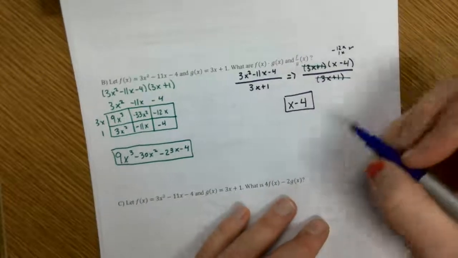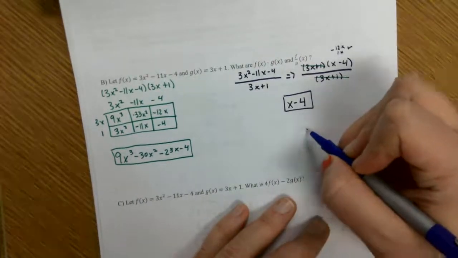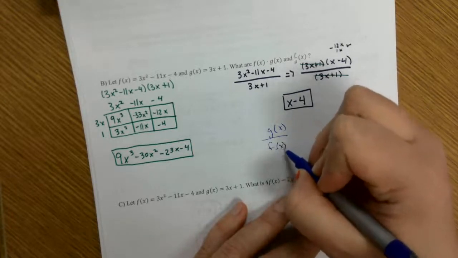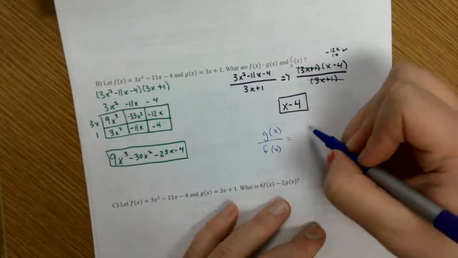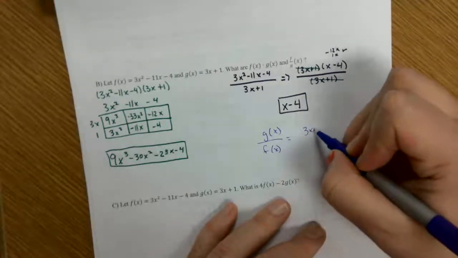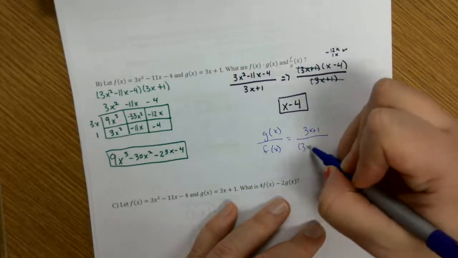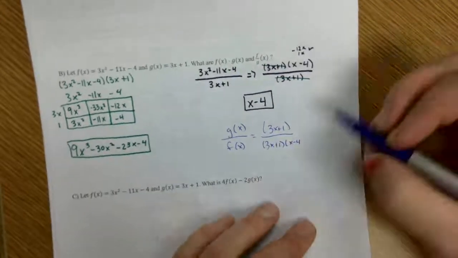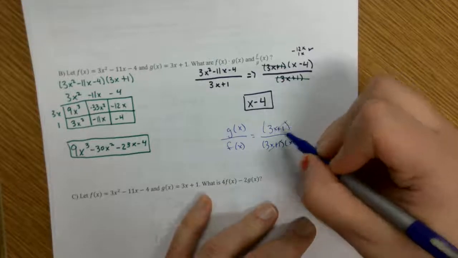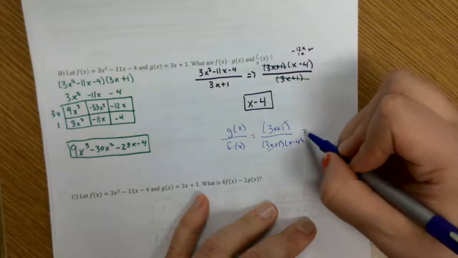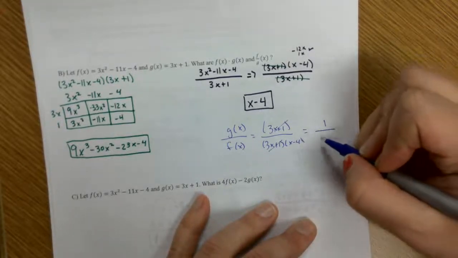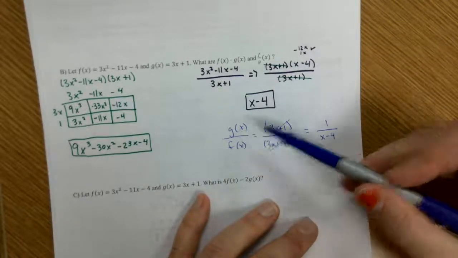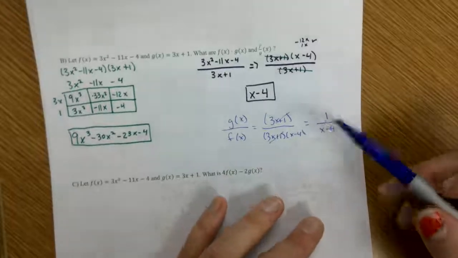Now, just in case, let's say if I had something like this, if I had the function of g divided by the function of f. So my equations are still the same. My function of g would be the 3x plus 1 over 3x plus 1 because we already factored x minus 4. What happens if it's this case? Well, these two still cancel each other out. However, this is on the bottom of the fraction. It should stay there. So this answer would be 1 over x minus 4. See how when you flip these, it can be a different answer.